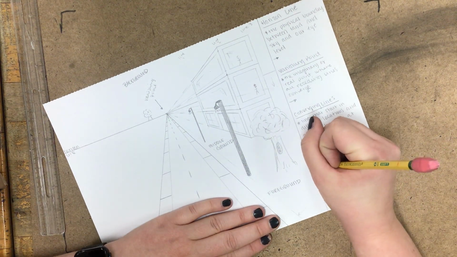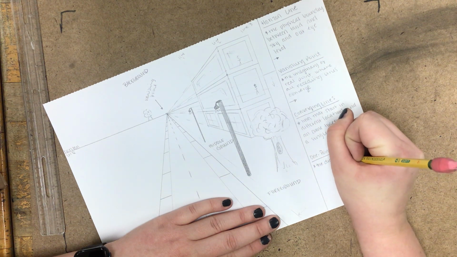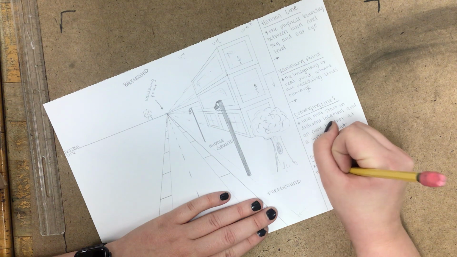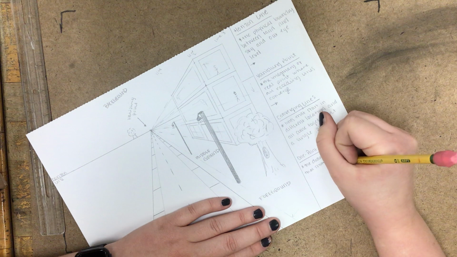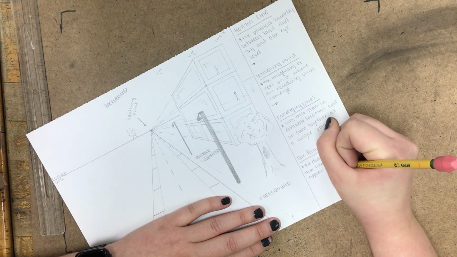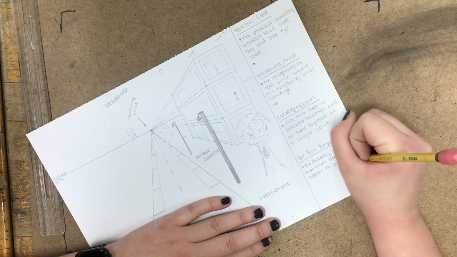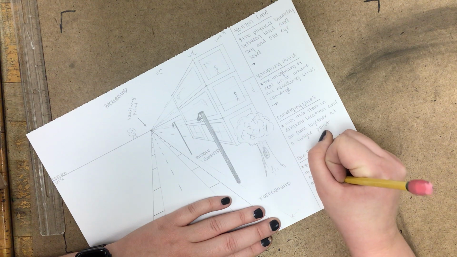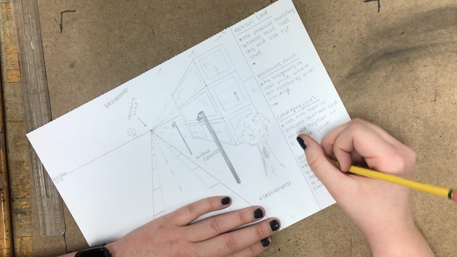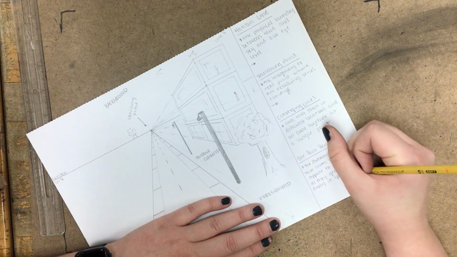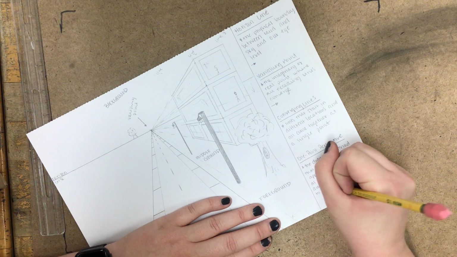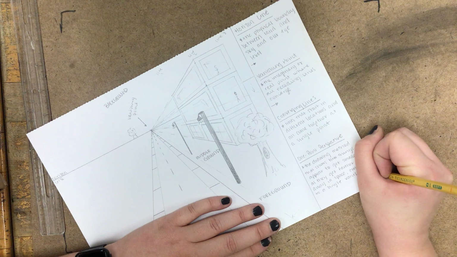So our textbook definition is that it is the drawing method that shows how things appear to get smaller as they get farther away in space, converging to a single vanishing point.